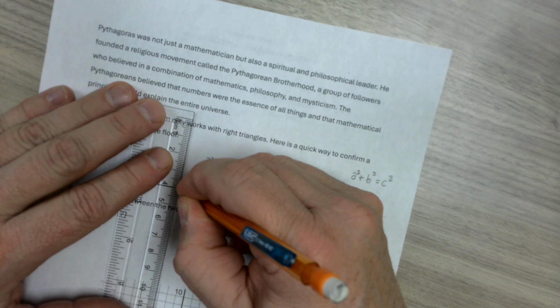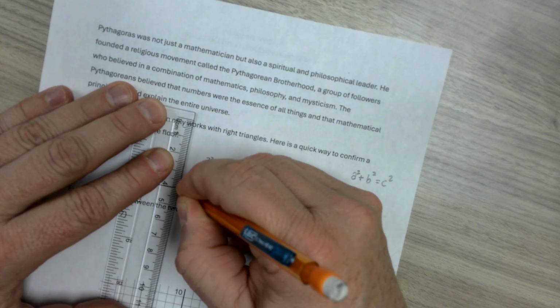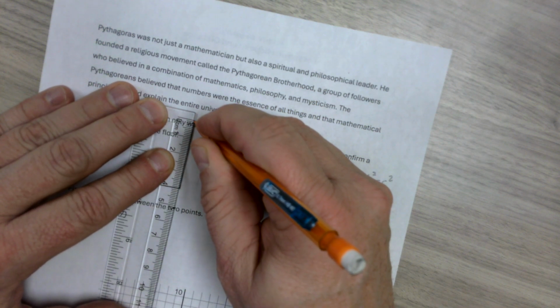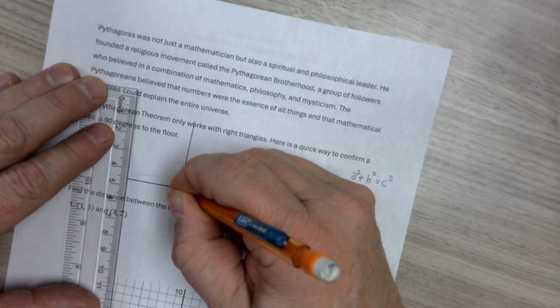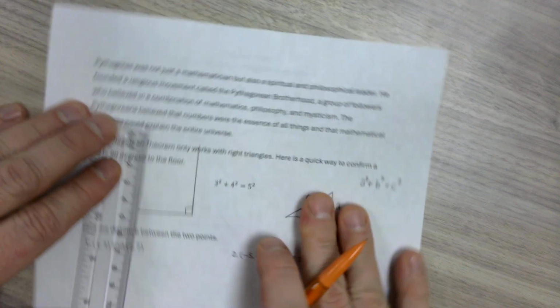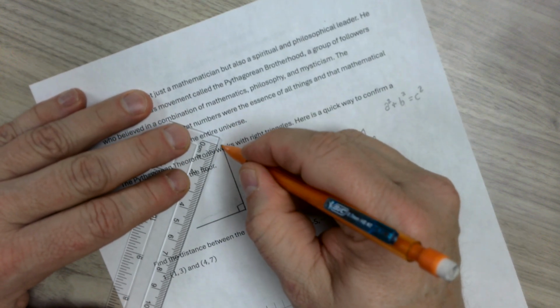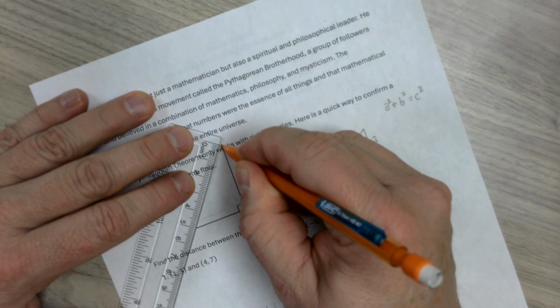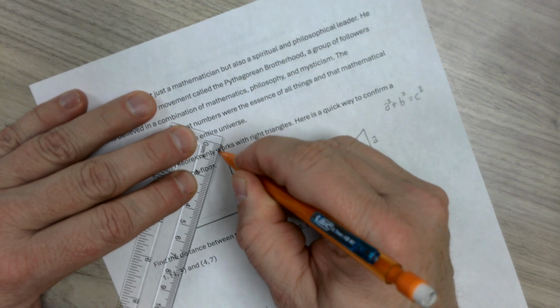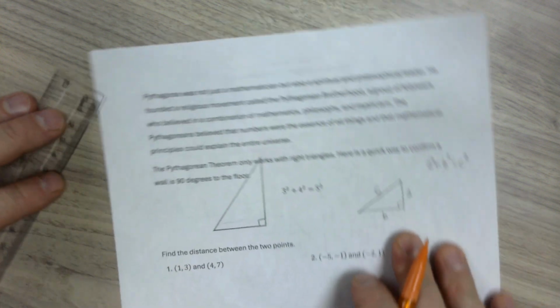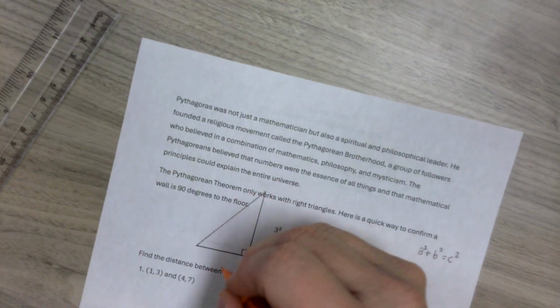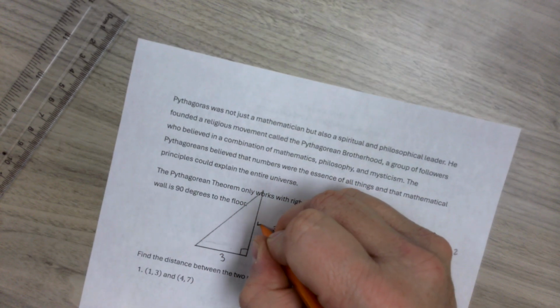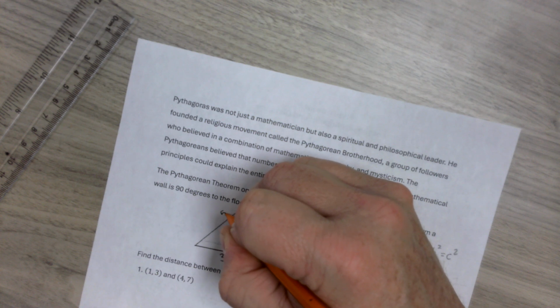So I'm going to put a 4 there, and I'm going to try and go straight up with it. That brings me a little bit high there. And if I did a good job making this a right angle, this distance here should be 5. And it is. So yeah, I did a pretty good job. There we go. And so that's what we wind up at. This is a 3, this is a 4, and this is a 5.